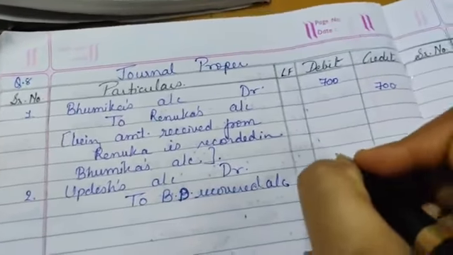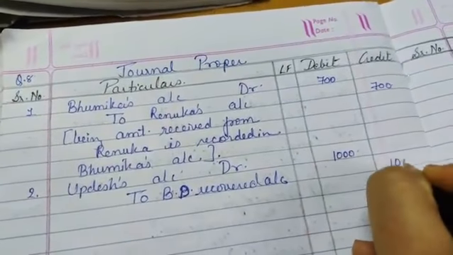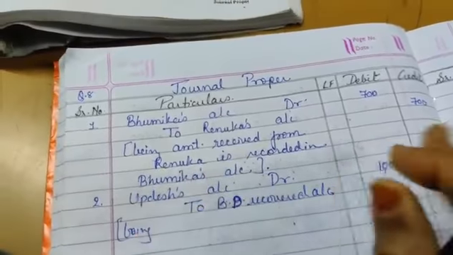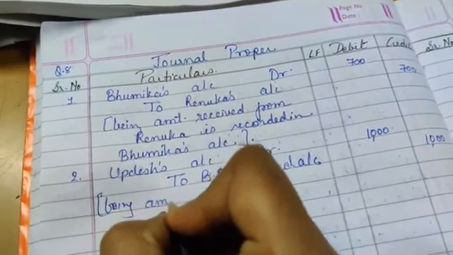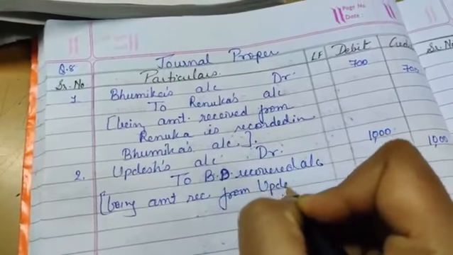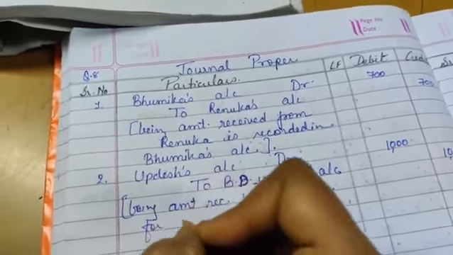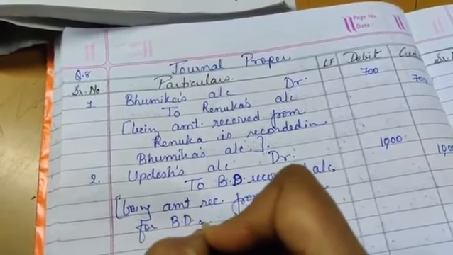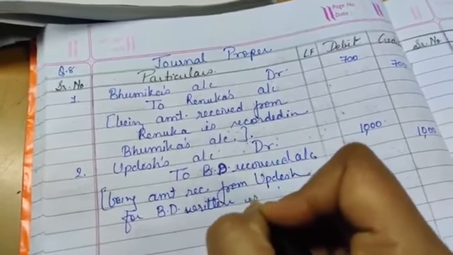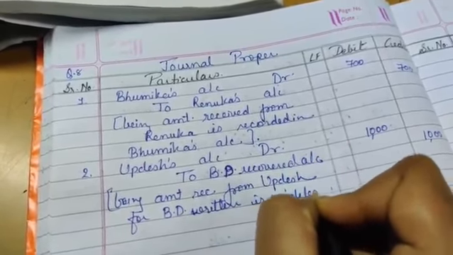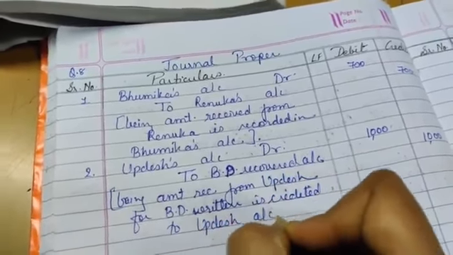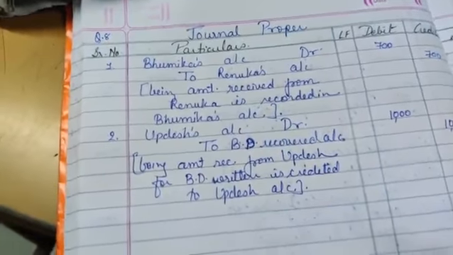So the amount is 1,000 and 1,000. The narration will be: being amount received from Updesh for bad debt return is credited to Updesh account. Fine, this will be your narration. Okay.